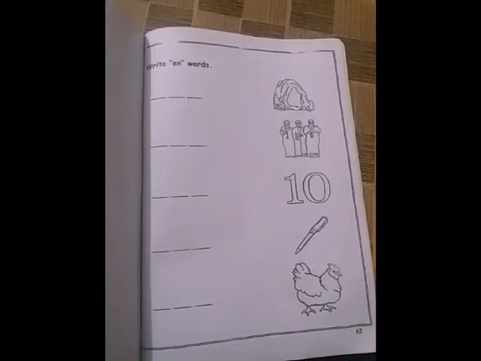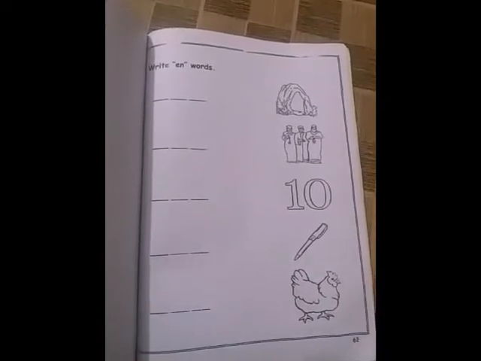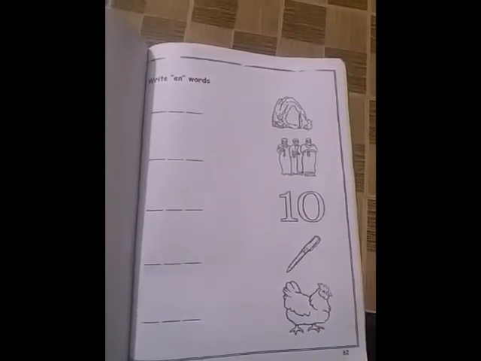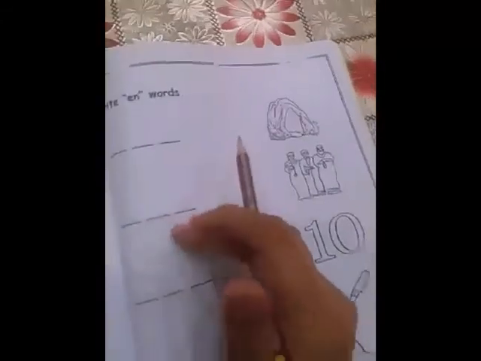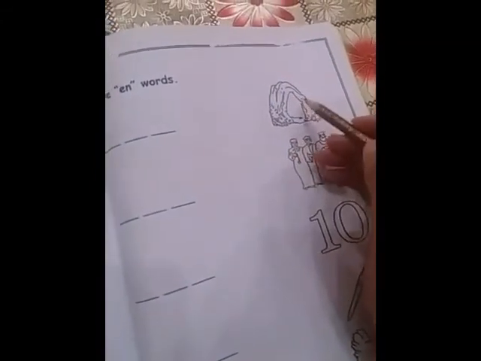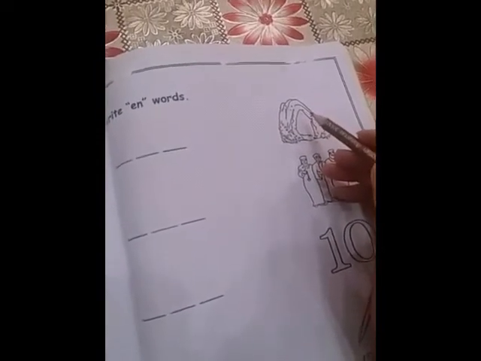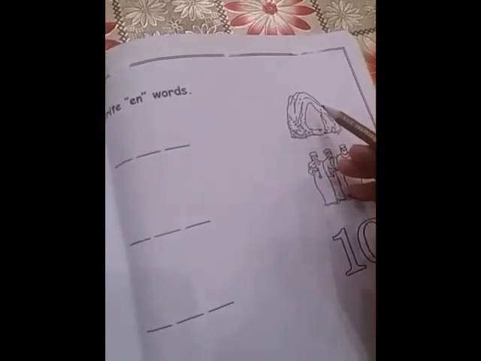So we are going to write n words. There are 5 pictures in front of you and you have to write the names of these pictures in front of them. Students, do you know what is this? It is a den. Do you know what is den?